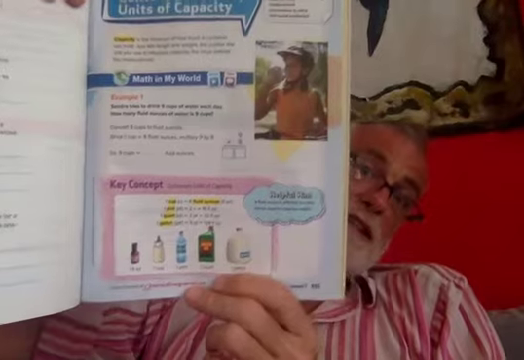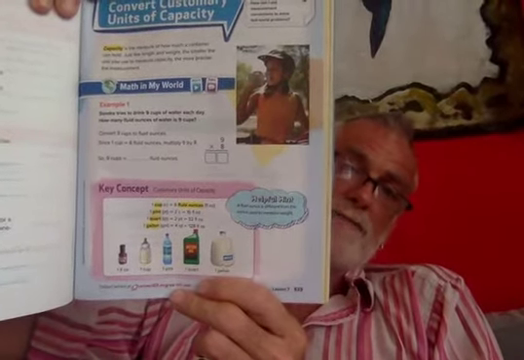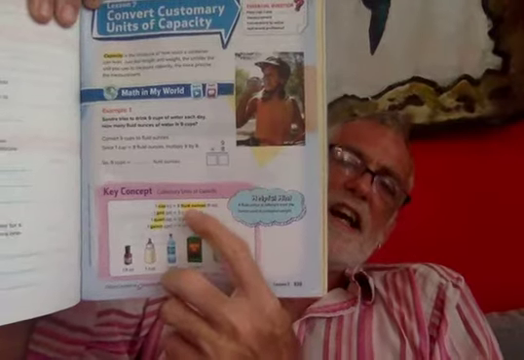Okay. Pages 839 to 842. 839, this is showing you the conversions. 1 cup. Everyone knows what a cup is. A cup is actually a cup of flour when you're baking. That equals 8 fluid ounces.